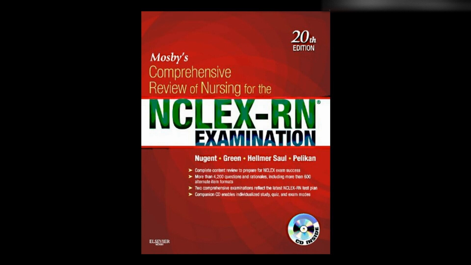Content: medical/surgical. Category of health alteration: oncology. Integrated processes: nursing process, assessment. Client needs: physiological integrity, reduction of risk potential. Cognitive level: analysis, making nursing decisions. The test taker should employ a systematic approach to problem solving. The nursing process is a systematic approach, and assessment is the first step of the nursing process.